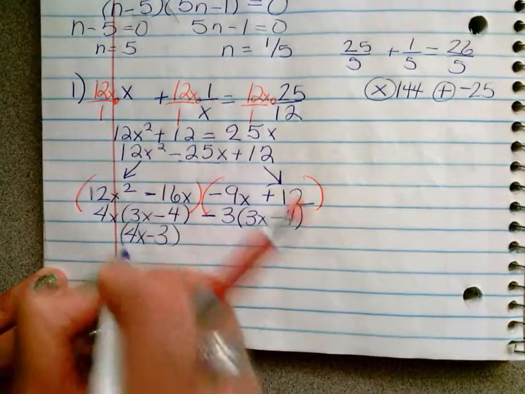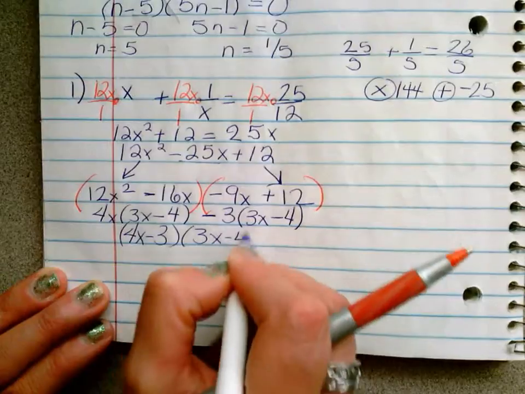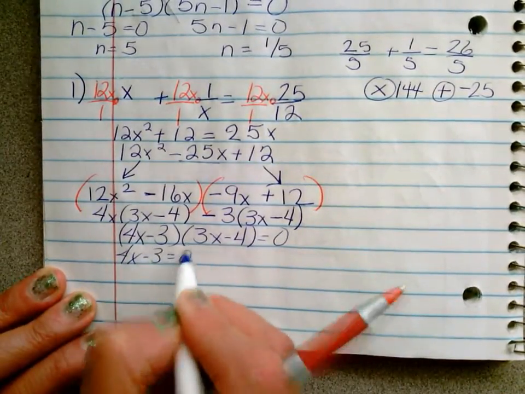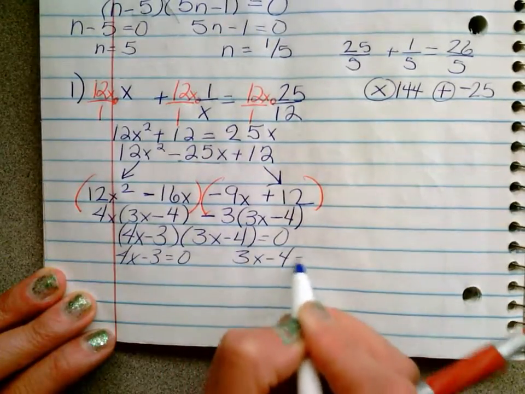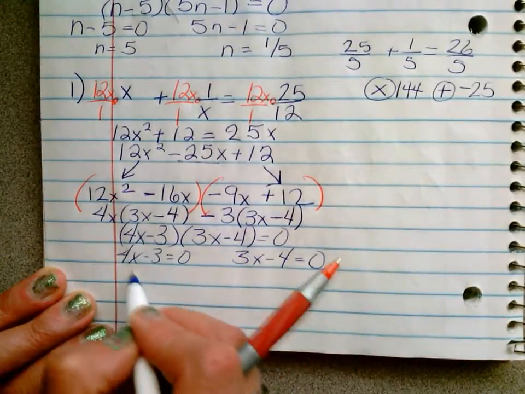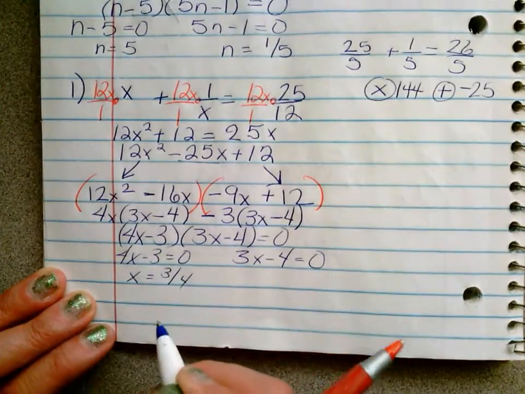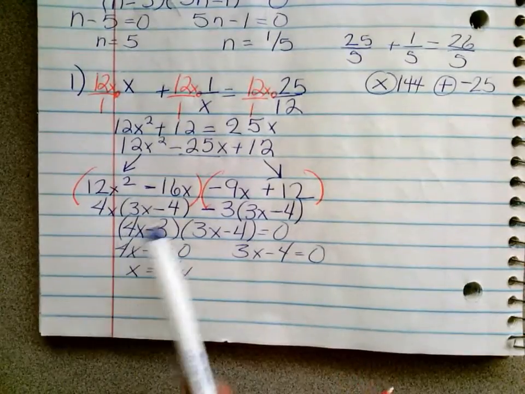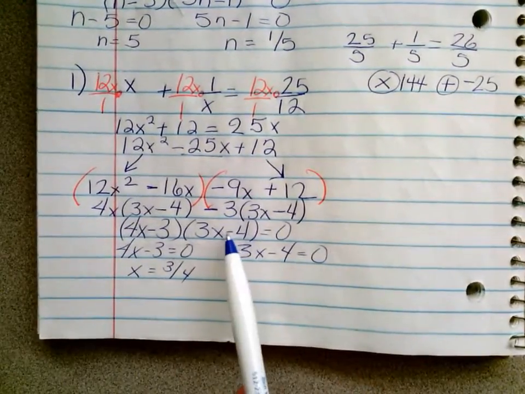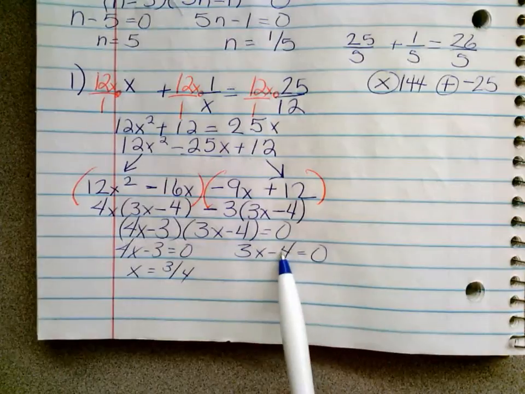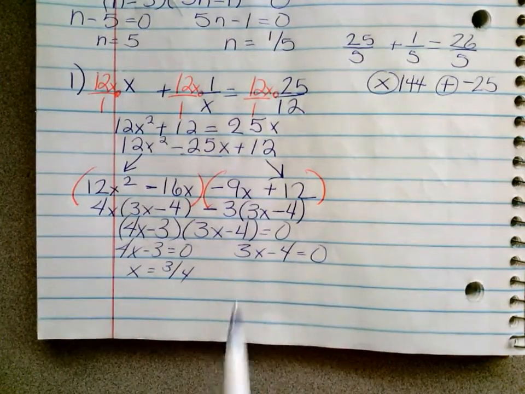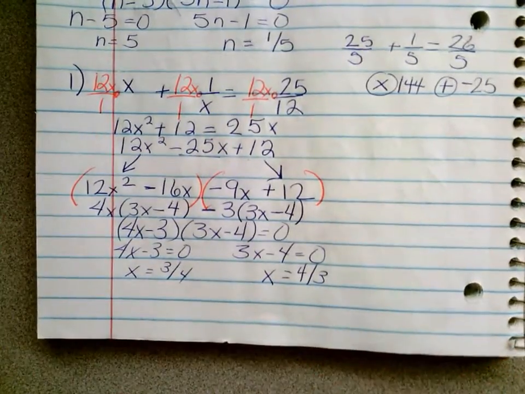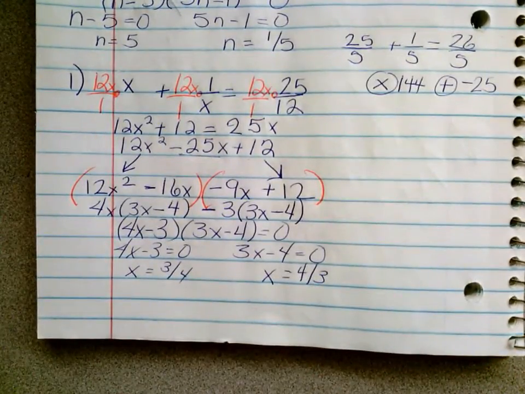4x minus 3, 3x minus 4, solve for 0. Add 3 divided by 4. 4x minus 3, that's this. 3x minus 4, that's that. Solve both of them for 0. Add 4 divided by 3. So those are your two answers, and let's see if it answers the question.